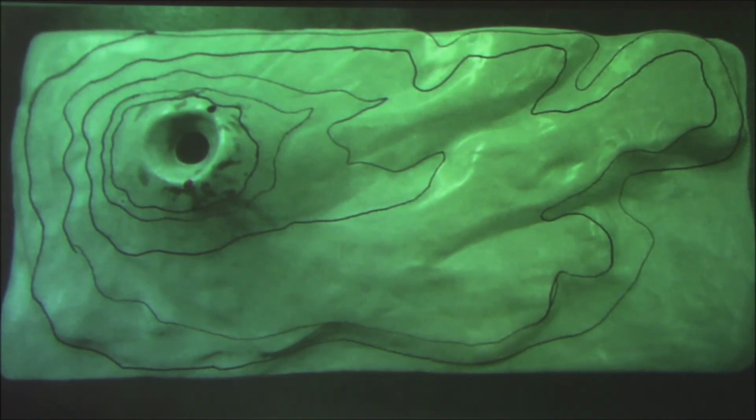So here's a question. Just by looking at this picture, let the lines be your guide, how can you tell which areas of the volcano have a steeper slope and which have a gradual slope?